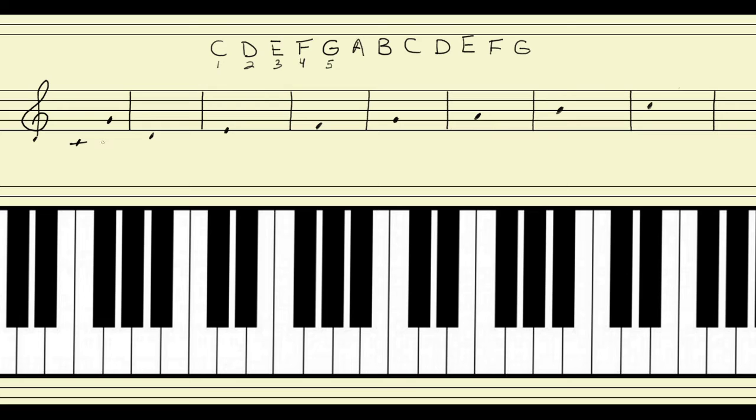Notice there's another way that I could do this as well, which is just sort of equivalent to counting the letter names. I could go down here to my keyboard, and I could count the letter names on my keyboard. So if I start on C, I'm going to count C1, D2, E3, F4, and G5. Comes up with the same answer.